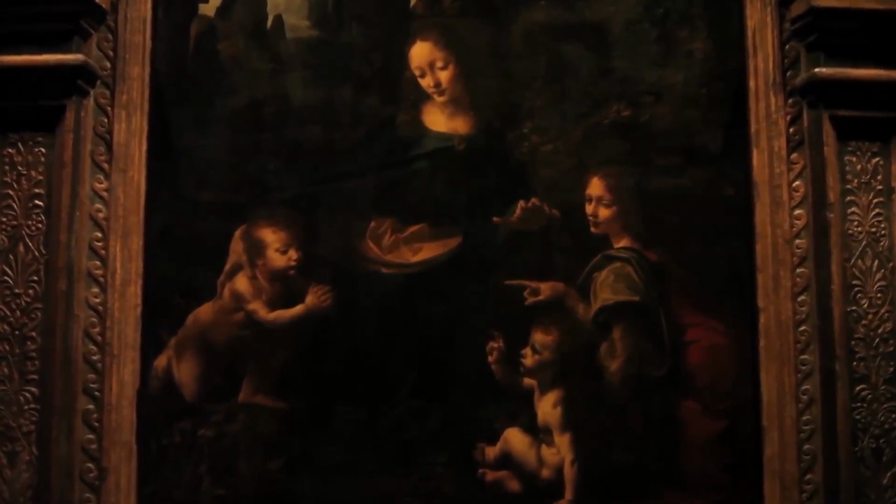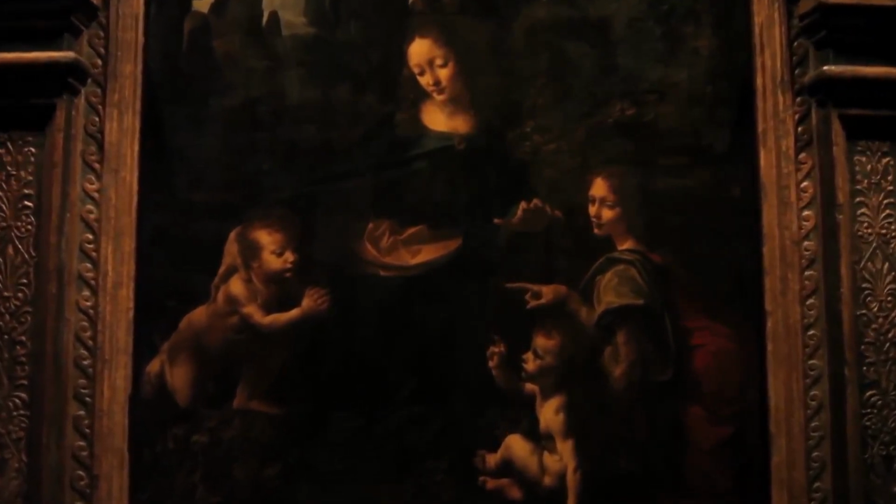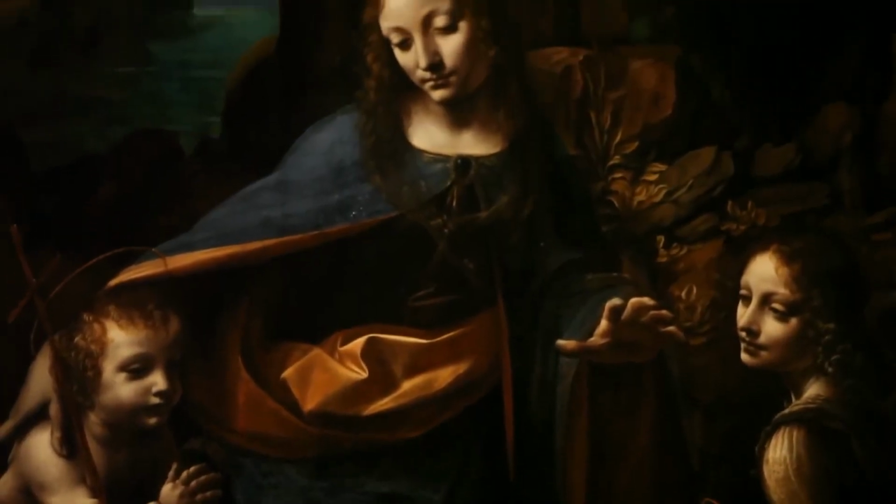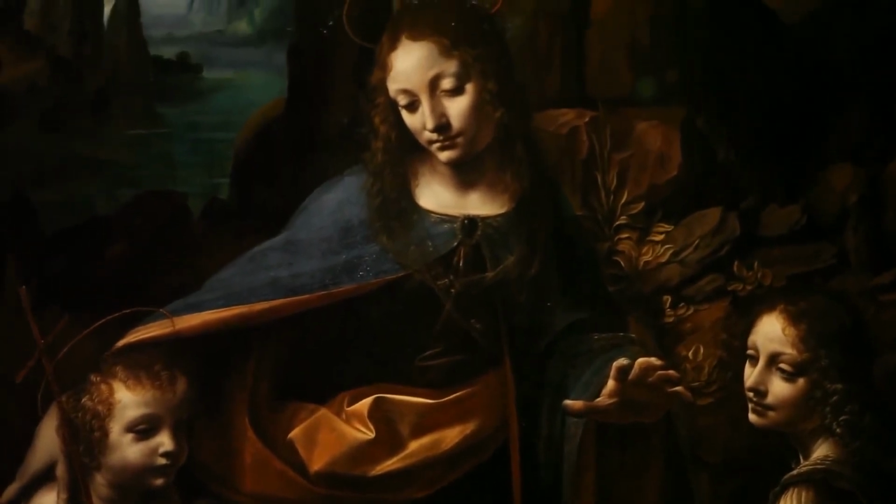From the profound depictions of holy figures to the innovative techniques that revolutionized art, each element is a piece of evidence of Leonardo's genius.